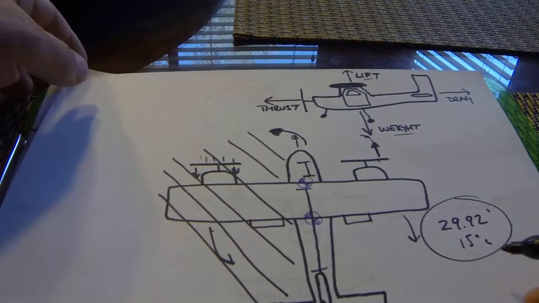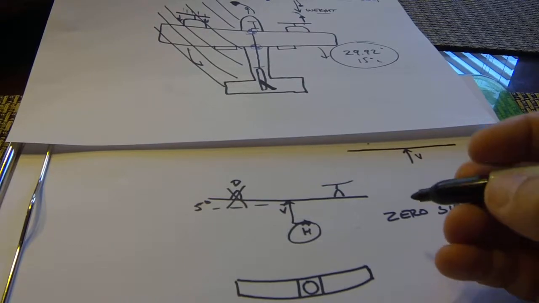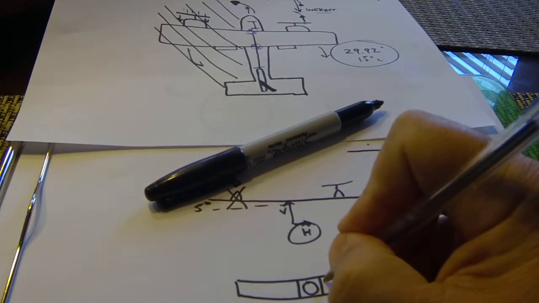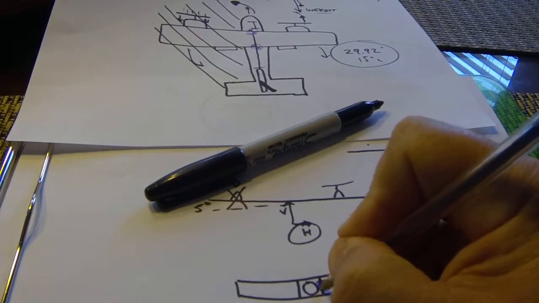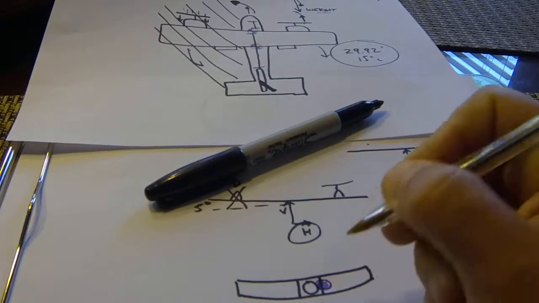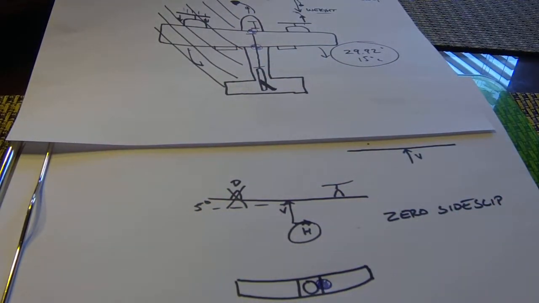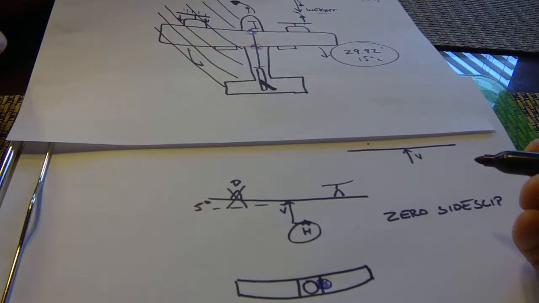So we do not want to have the ball centered. What we want to have is the ball, I'll use a different color here, about a half to a third out of the cage. And that's achieved by banking the aircraft up to 5 degrees into the operating engine.